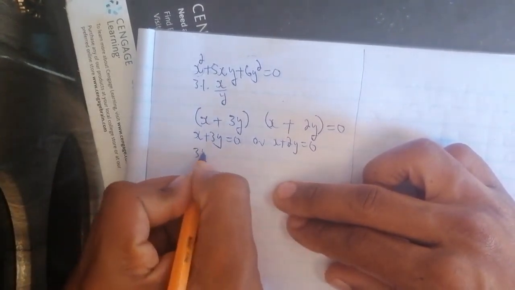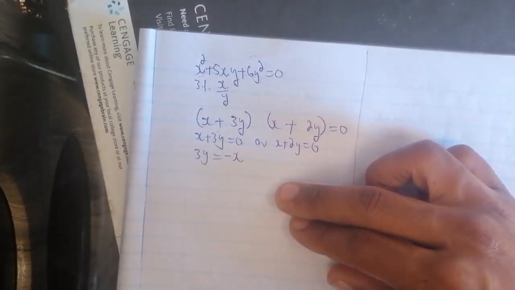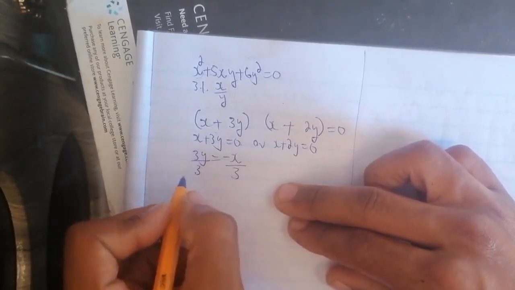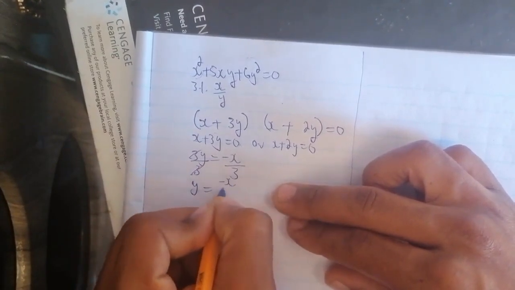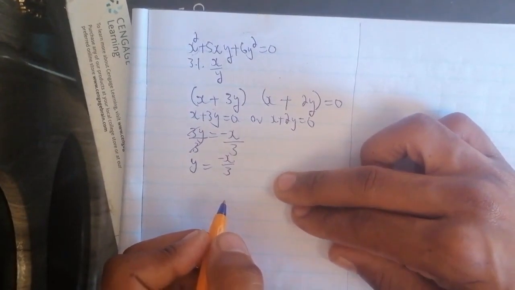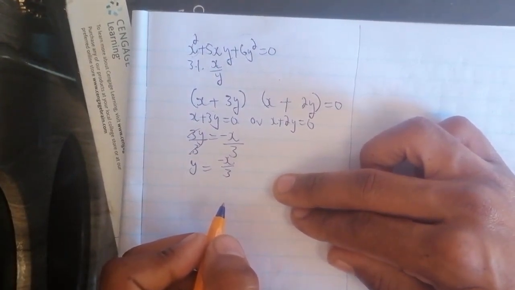Take this to the other side, minus x. Right, you can divide by 3, divide by 3. This into this goes once, y equals minus x over 3. Now remember what they said, the ratio of x divided by y.